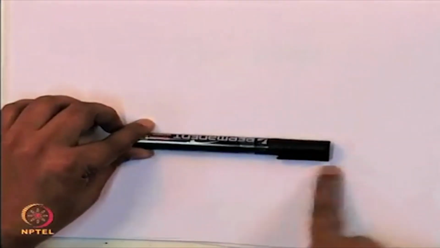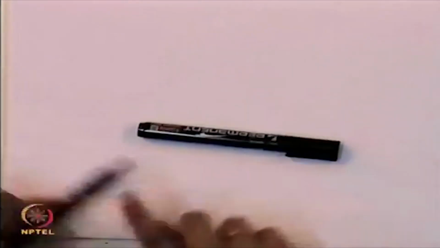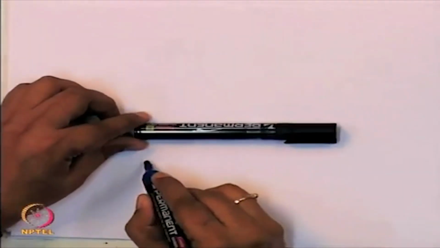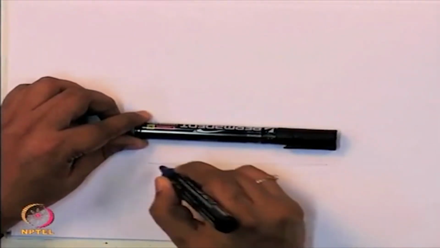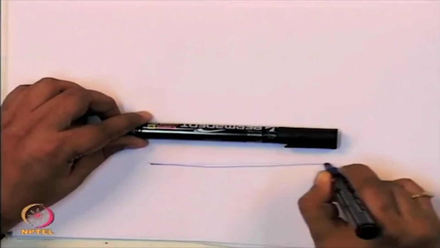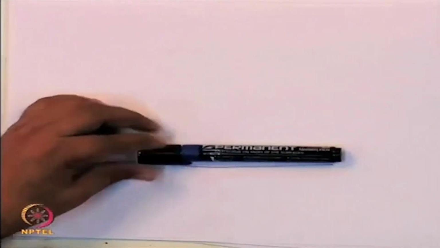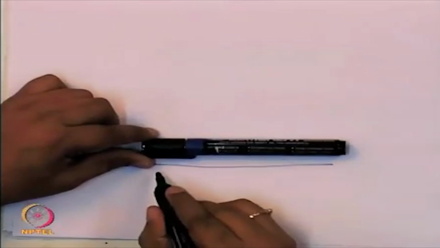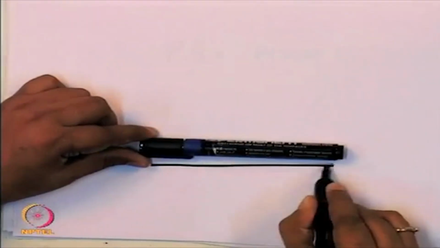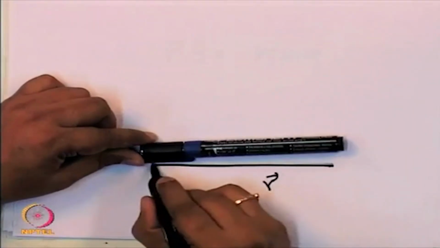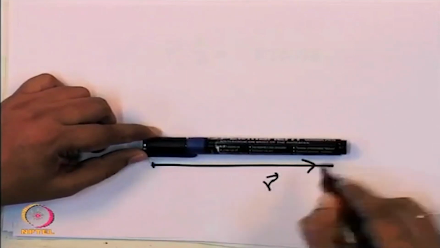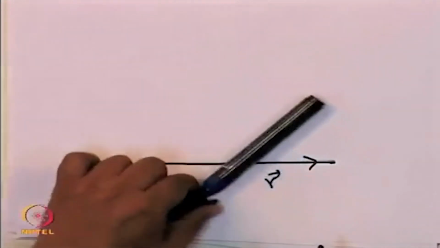this is the distance r. So, I can call this the distance r. So, let me keep this here. This distance, let me call this r. This is my r vector. So, this vector is my r vector.